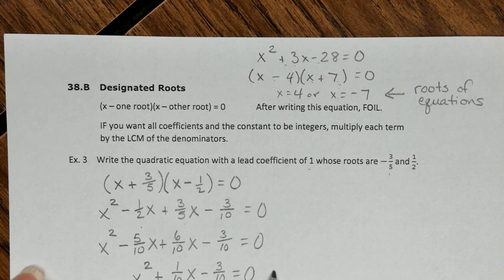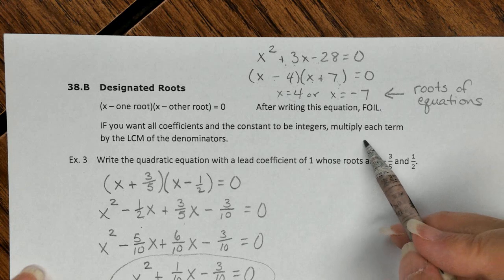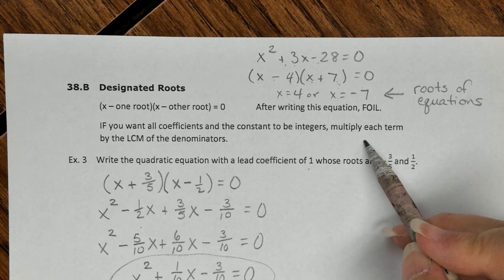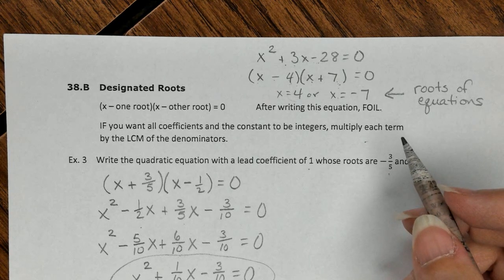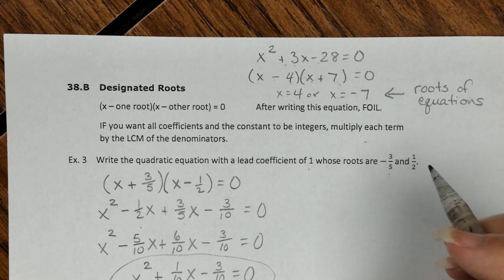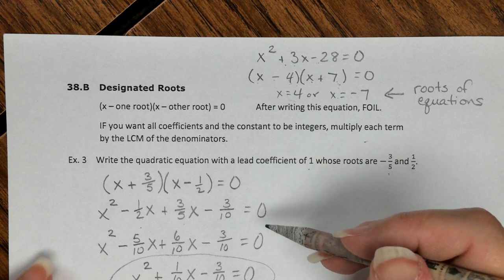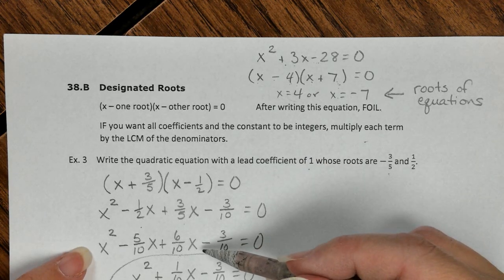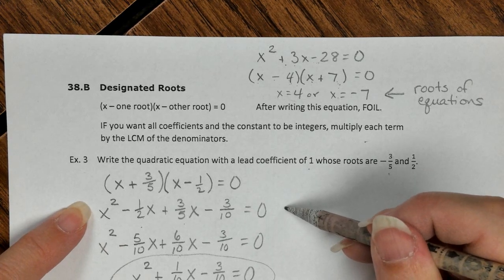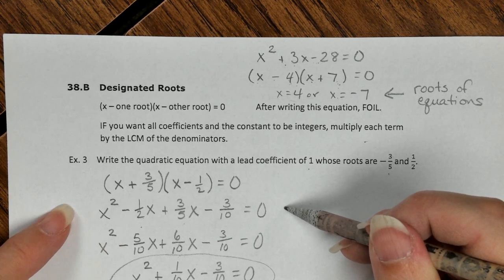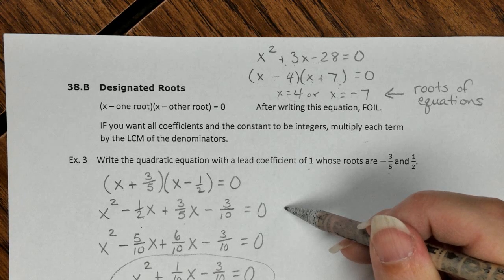Okay, I just wanted to mention that the last bit up here says if you want all your coefficients and the constant to be integers, then you multiply by the LCM. So we would just multiply everything by 10 over 1. And if you knew up front you were going to want that, before you even added these two middle terms, like up here, I just would have multiplied everything by 10 over 1. And then when I was adding, I didn't have to get common denominators either.